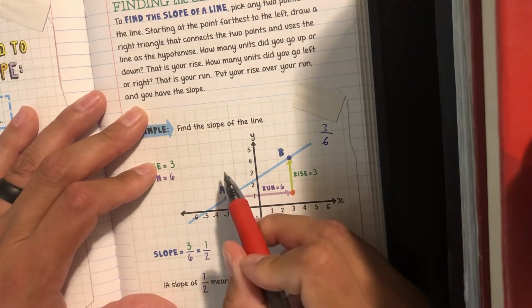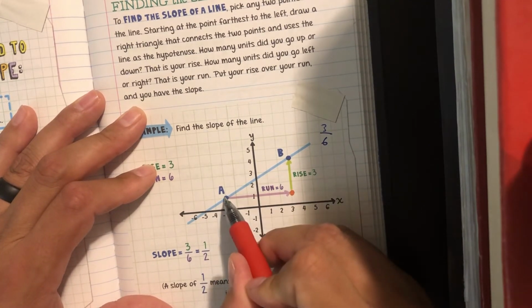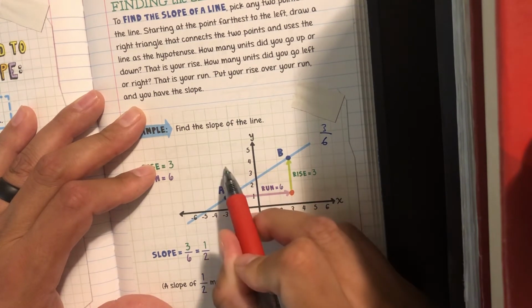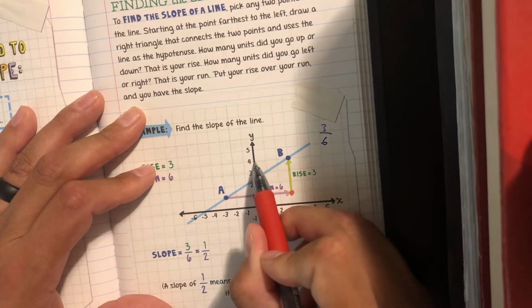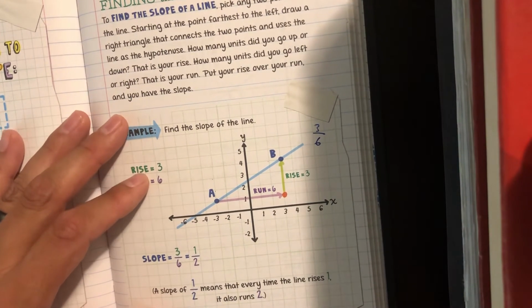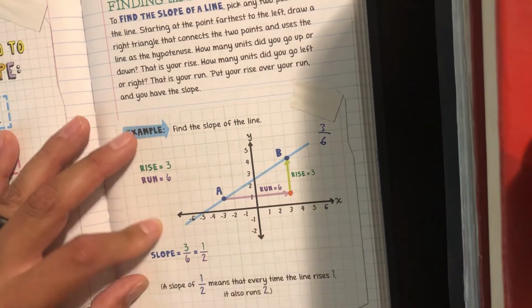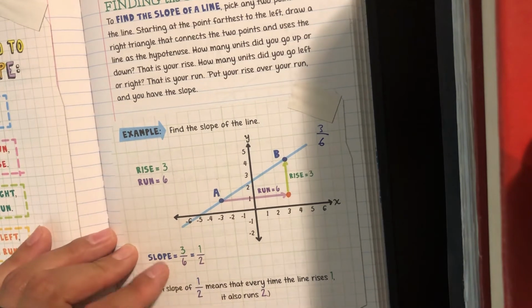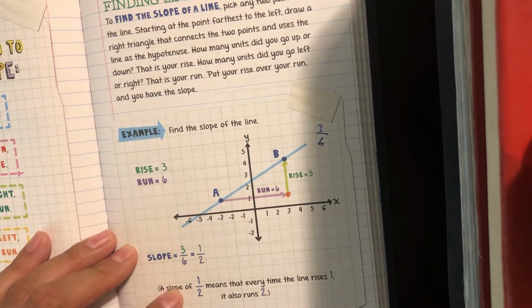You can go the other way as well. Let's say you don't use their lines. 1, 2, 3. 1, 2, 3, 4, 5, 6. So if you go ahead and you take a look at that slope, both are positive. 3 over 6 can be reduced to 1/2.